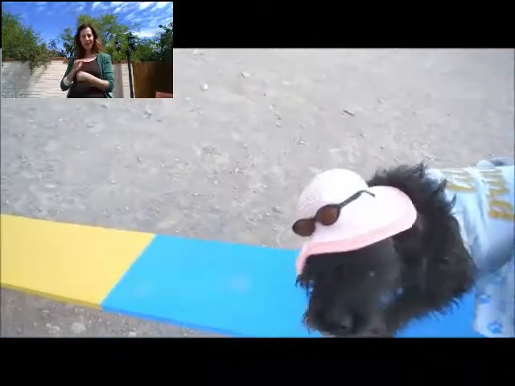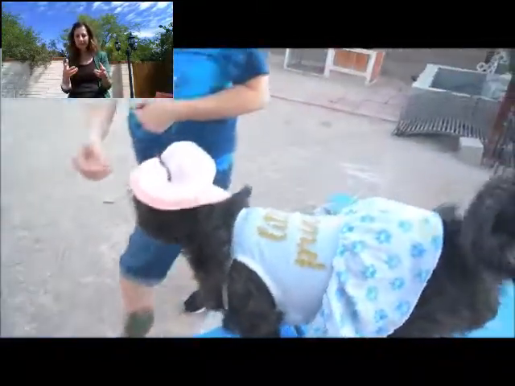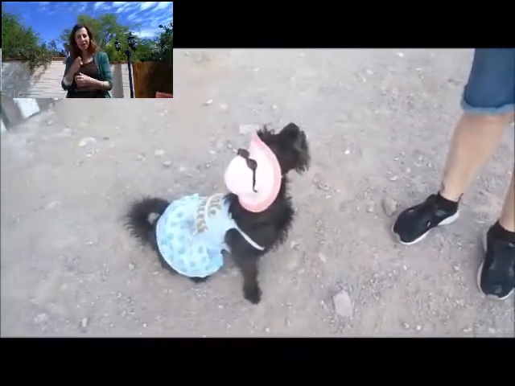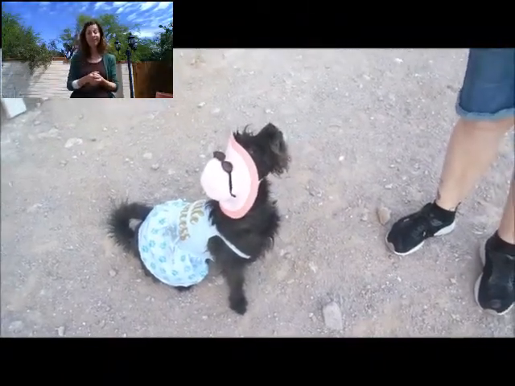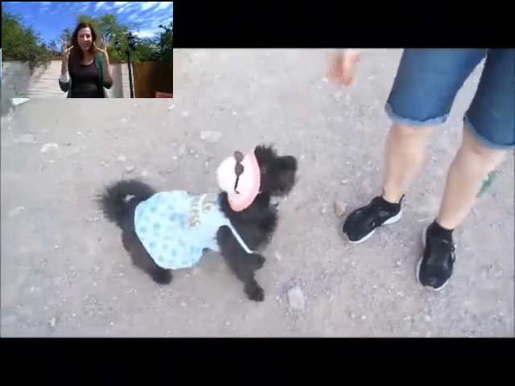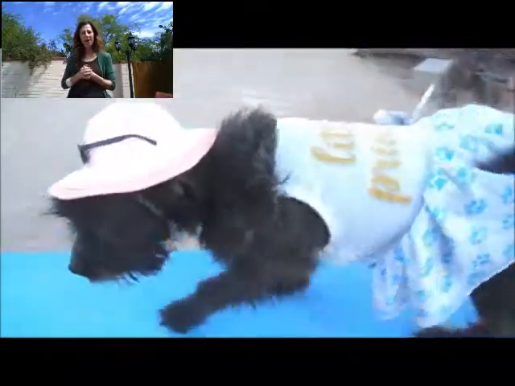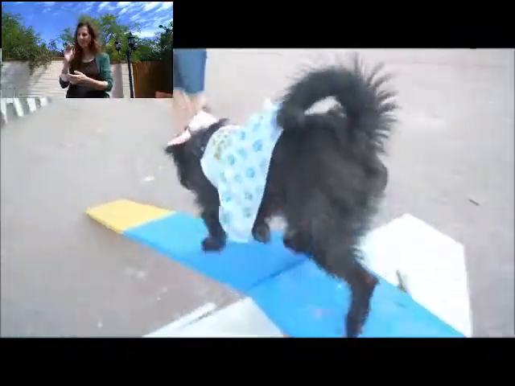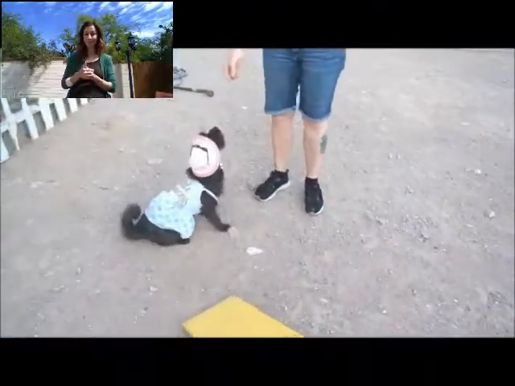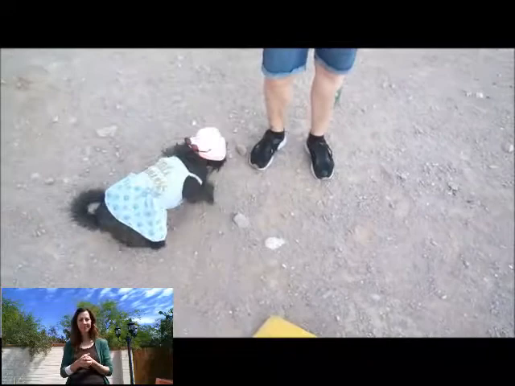Good job, Jasper. Ooh. What happened? Had a little trouble with his little hat. Good job. Waiting for his treat. Yay! Good job. Good job, Jasper. Woo-hoo! Showing off your skills. Yeah.